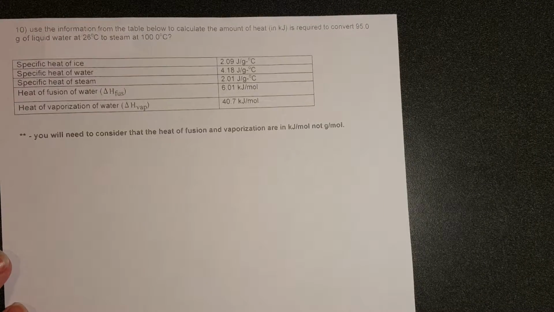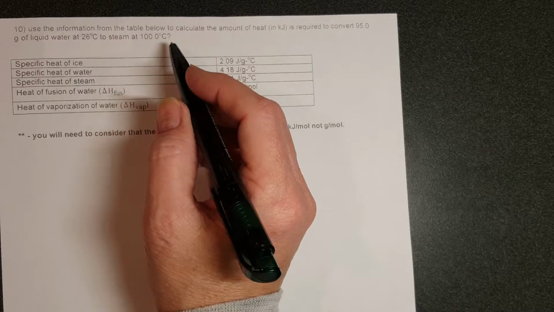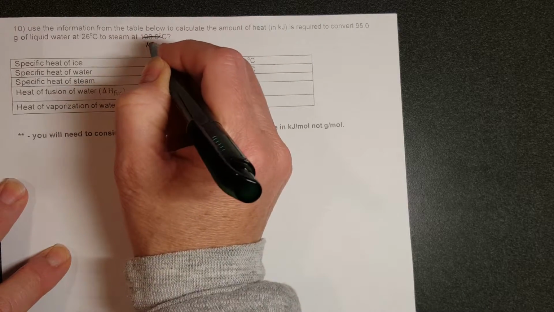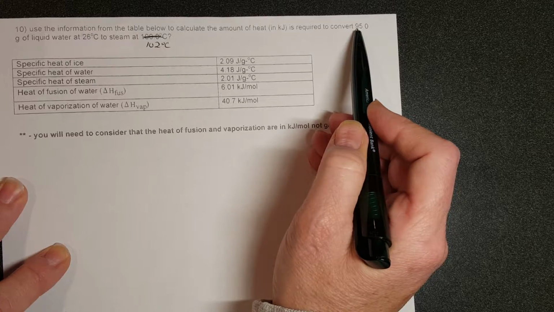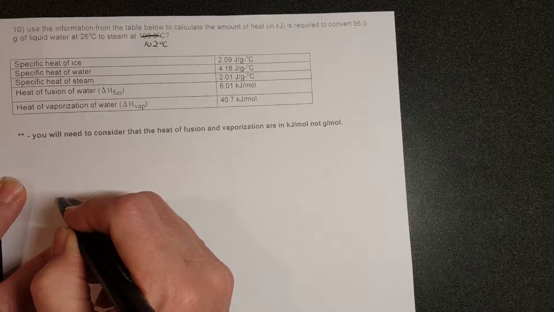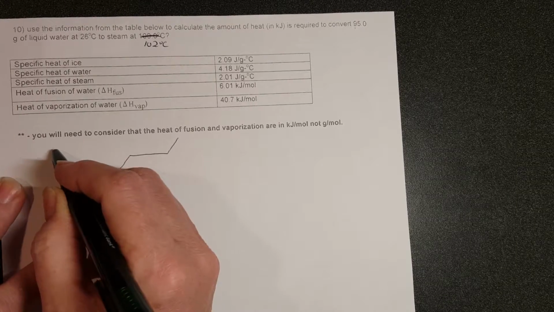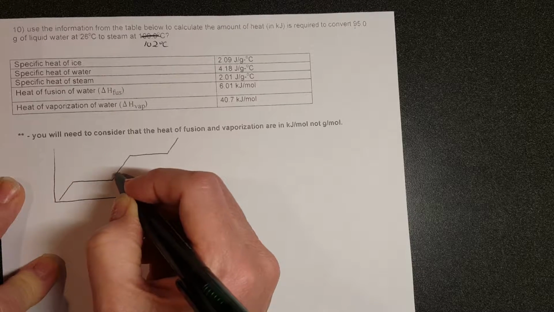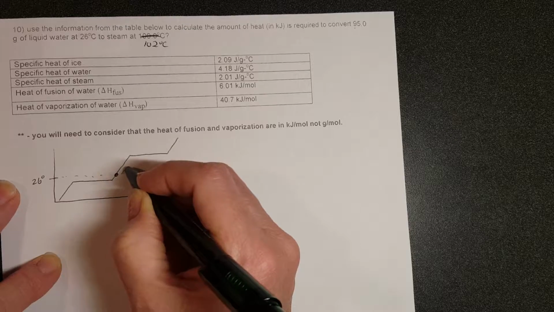Okay, in this problem, we have water, and on most of these we had 102 degrees Celsius. We're going to convert 95 grams of liquid water from 26 degrees Celsius to steam at 102, which means if we look at our curve, we're going from 26 degrees in the liquid phase. So we have to go up here.